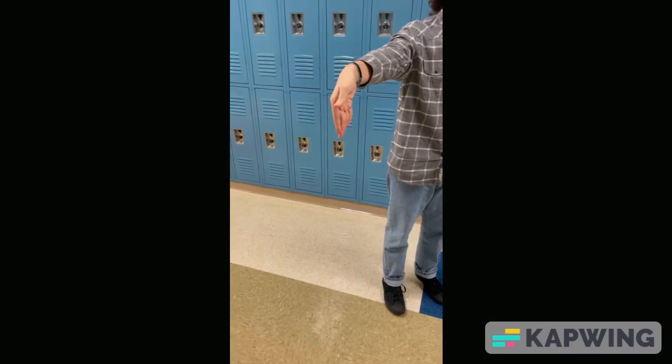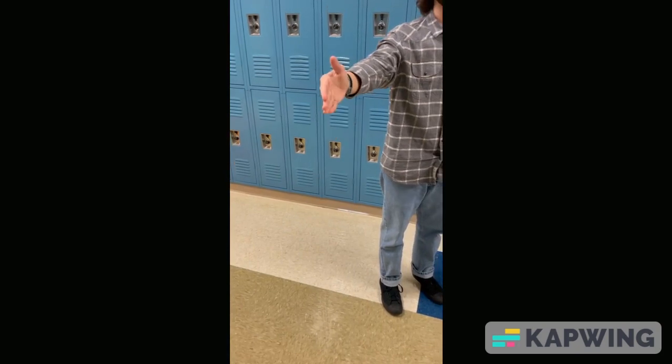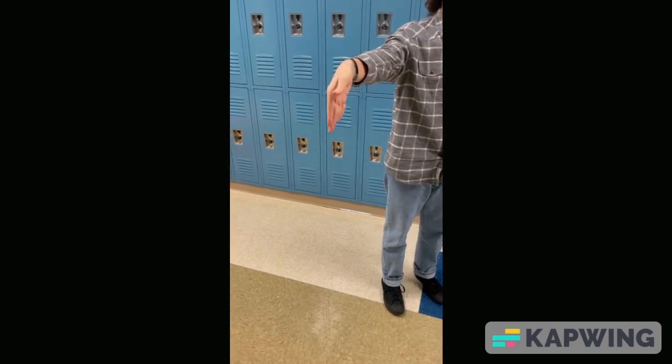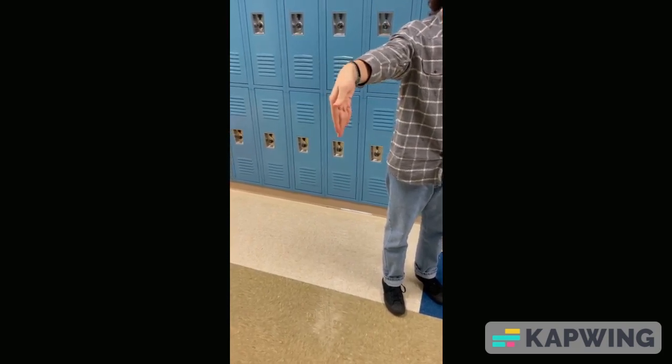This next movement is called ulnar deviation. Selected joint is the wrist. Muscles involved are flexor carpi ulnaris and extensor carpi ulnaris. Agonist is flexor and extensor carpi ulnaris. Antagonist is flexor carpi radialis and extensor carpi radialis. Frontal plane is where this occurs.